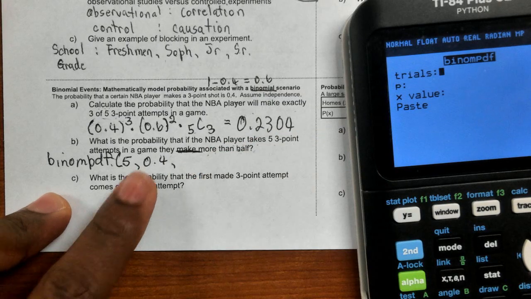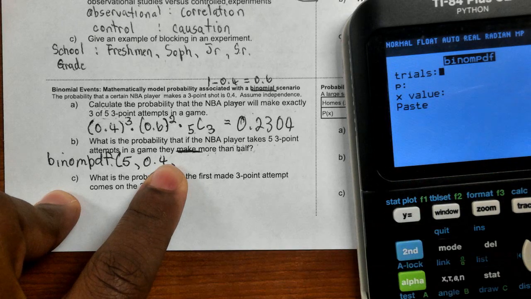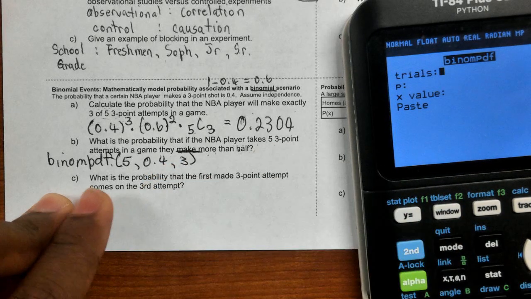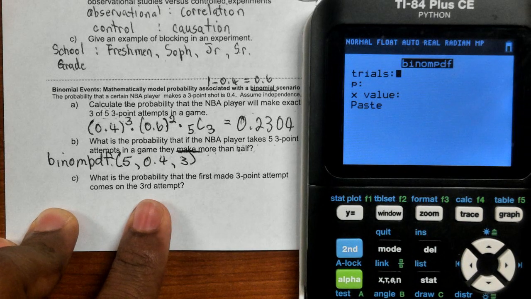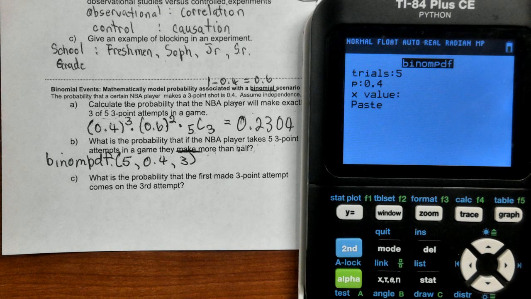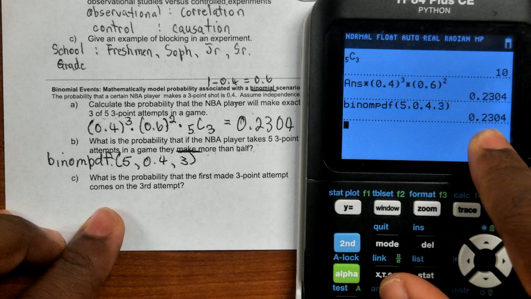We're trying to evaluate it for 3, 4, and 5, because we need more than half. We'll do 3 first. So I input 5, 0.4, and 3, and when I calculate that, I got this result.